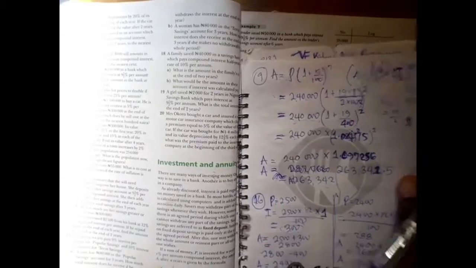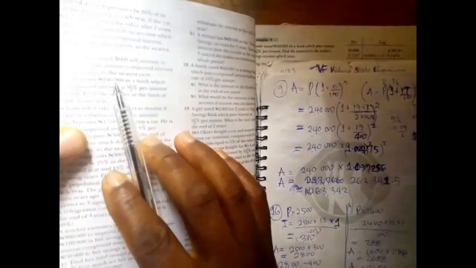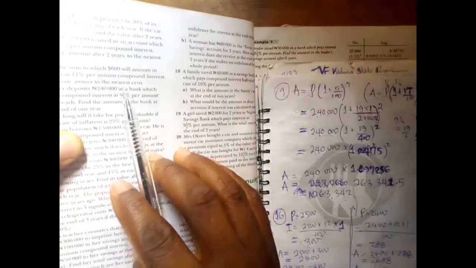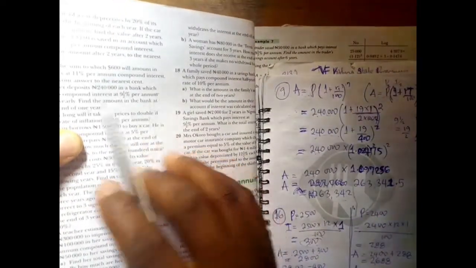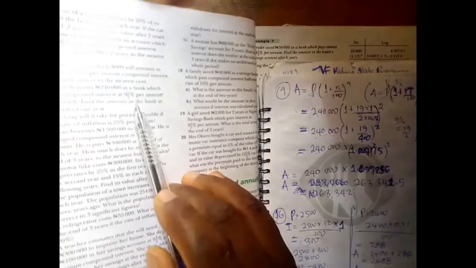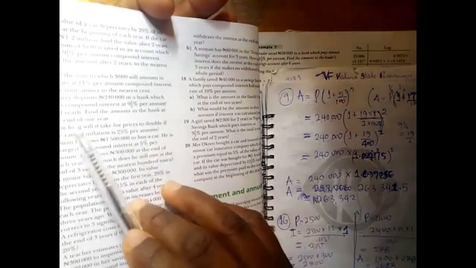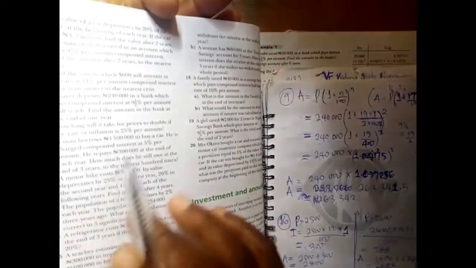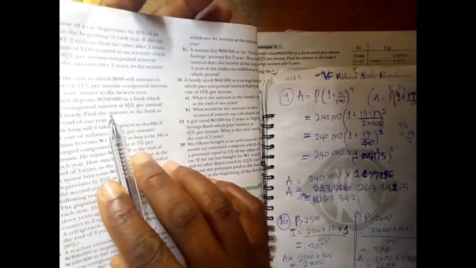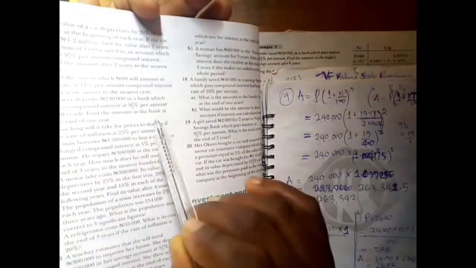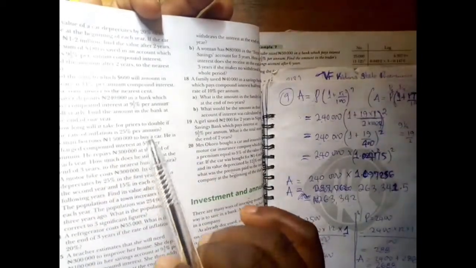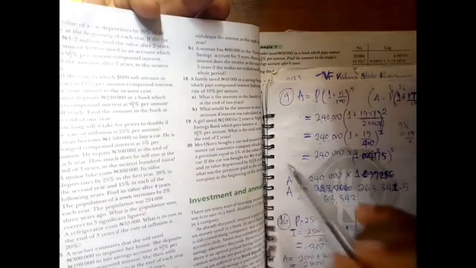For the next question, number 9, which says a saver deposits 240,000 in a bank, which pays compound interest at 9.5% per annum half yearly. Find the amount in the bank at the end of 1 year. I just want you to take note of that particular word, half yearly. I don't know if you understand.